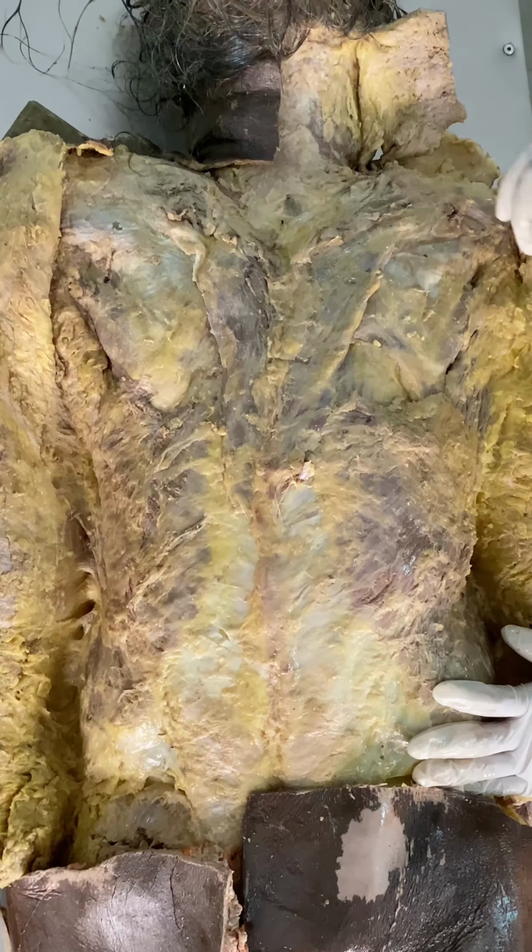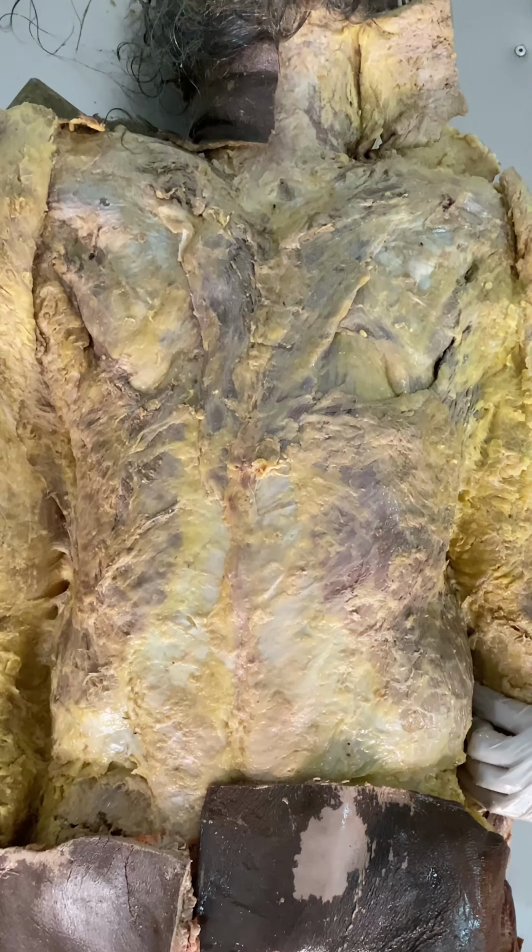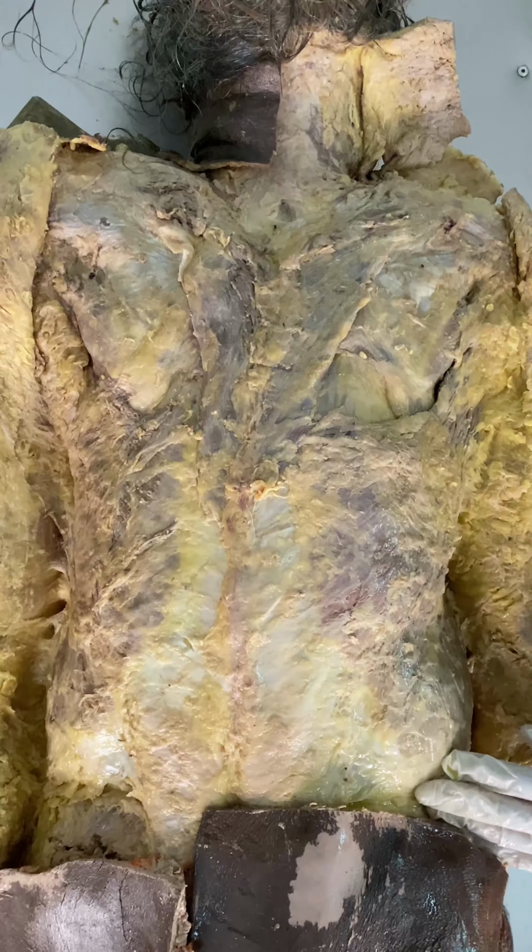After originating from that, it also takes origin from the T12 to T4 vertebrae, and after originating, these fibers merge together, which you can see over here, and then converge, take a U-turn, and insert into the floor of the bicipital groove. So this is about the latissimus dorsi.